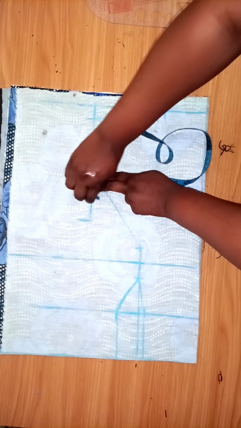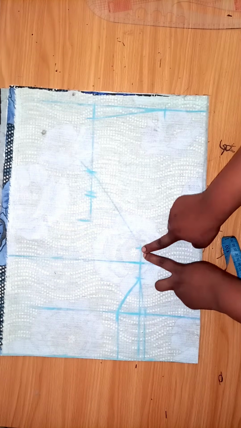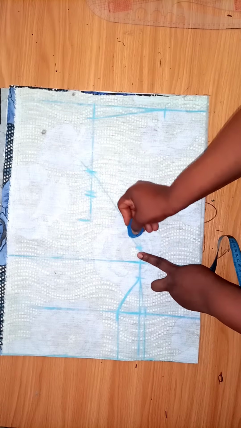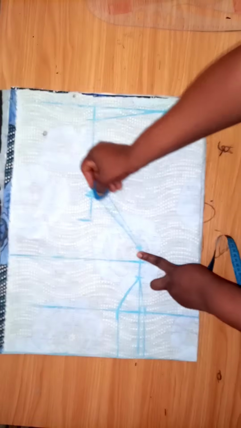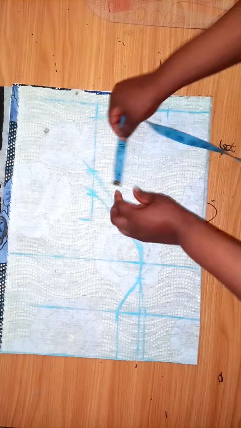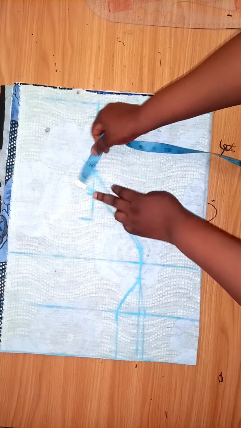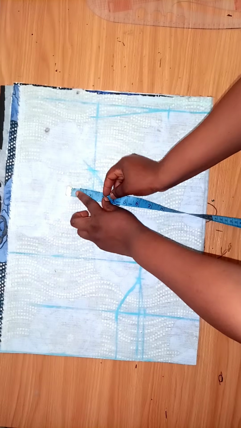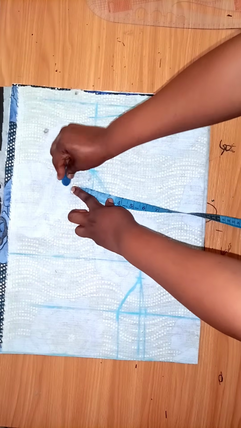Let me do 1.5. Then from that line, I'll connect it to meet this line. Since I took 1.5 here, I will replace the 1.5 on this side.